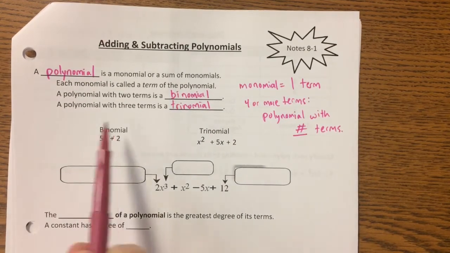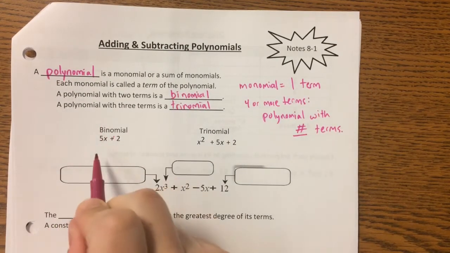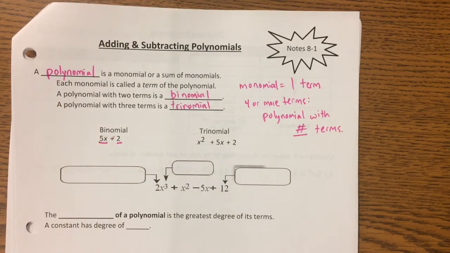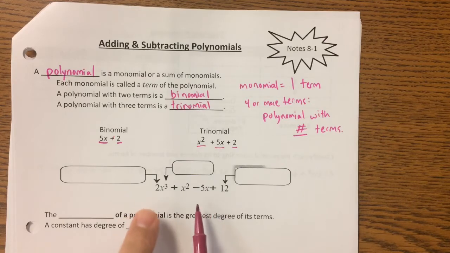So here's an example of a binomial. Notice we've got 2 terms that are being added together, 5x plus 2. A trinomial has 3 terms. So we have x squared plus 5x plus 2. So we can classify all these polynomials like that based on how many terms there are. There's another way we can describe them as well. But before we get to that other way of classifying, there's a few other things I want to show you.